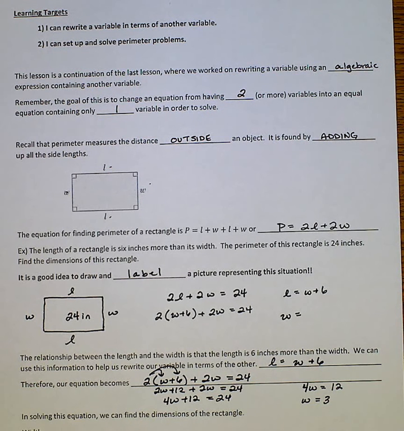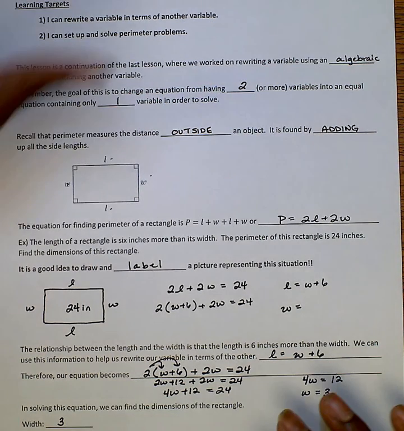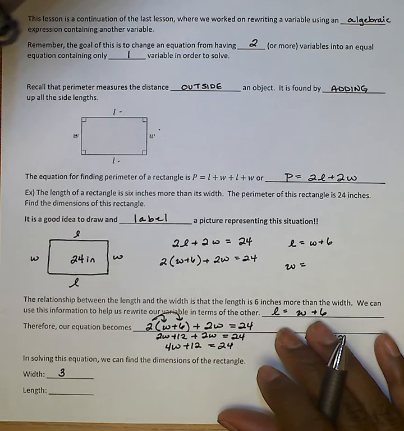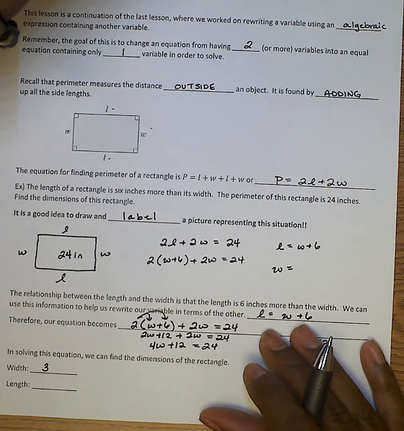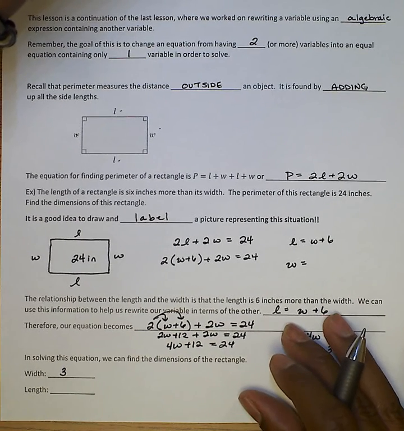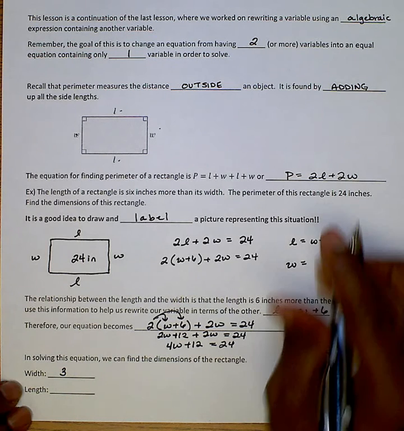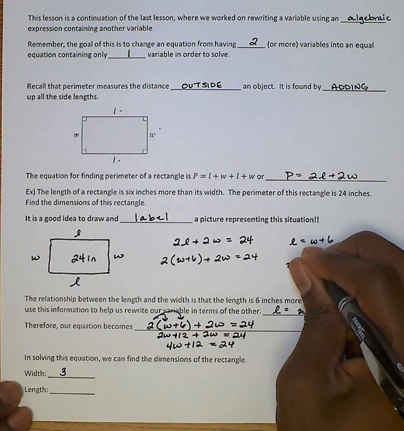And so now I've solved for my width. My width is W. And I can solve for my length as well, because I know that my length is 6 more than the width. So since the width is 3, 3 plus 6 is 9.